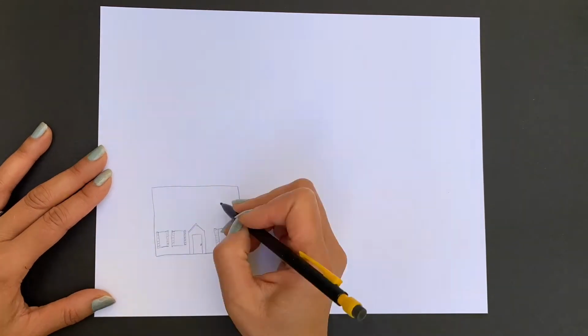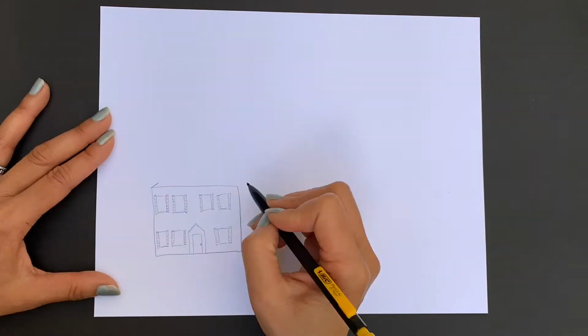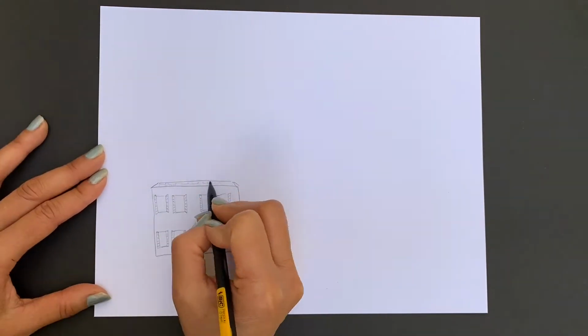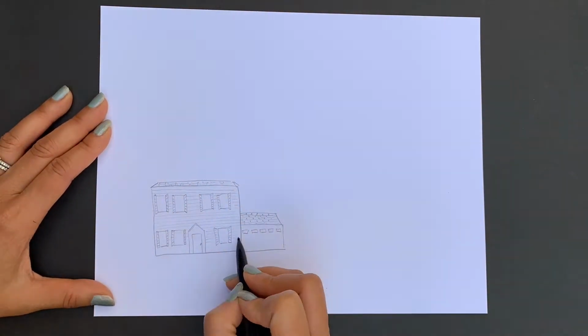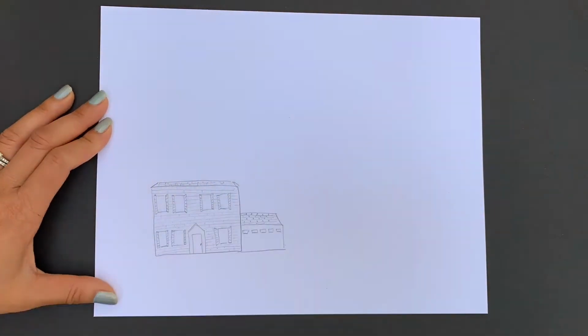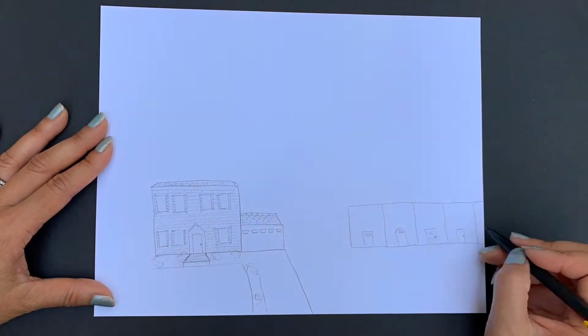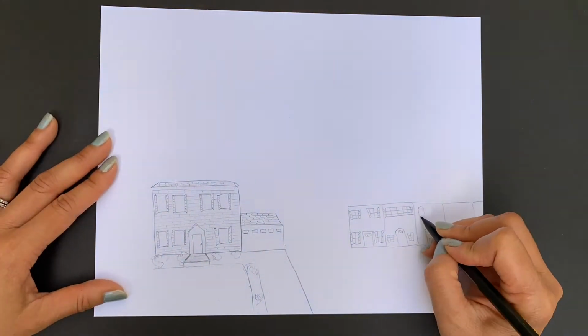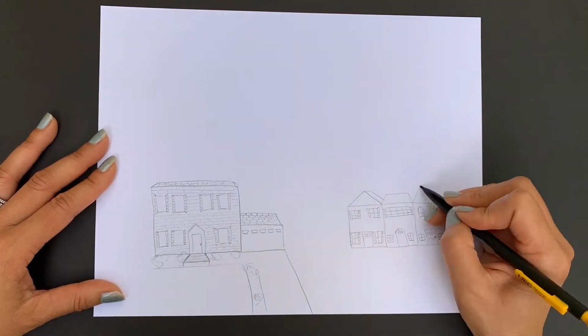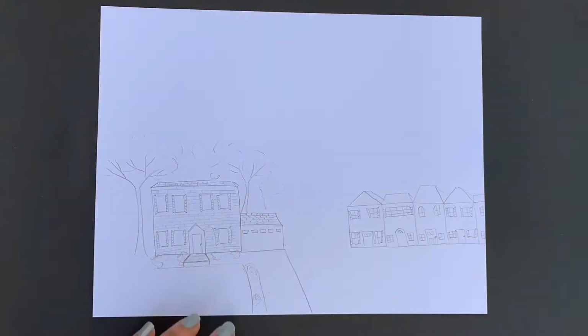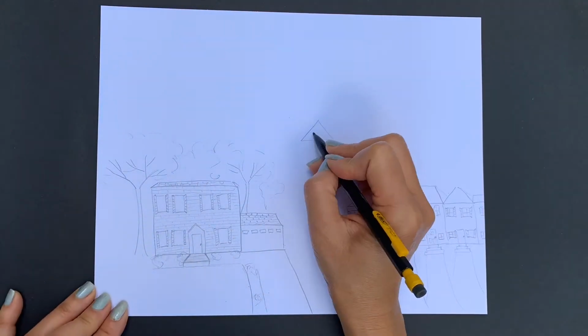Which community would you like to live in? I would like to live in the suburban community, so therefore I would draw my houses on the lower part of my paper to represent the foreground. Remember, the ones in the foreground should be a little bit larger than the middle ground and the background.